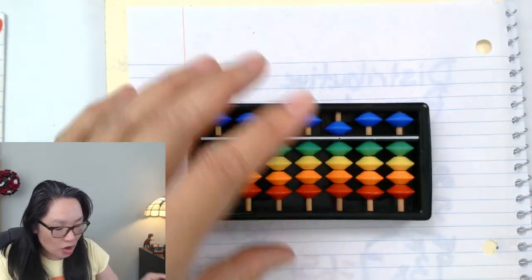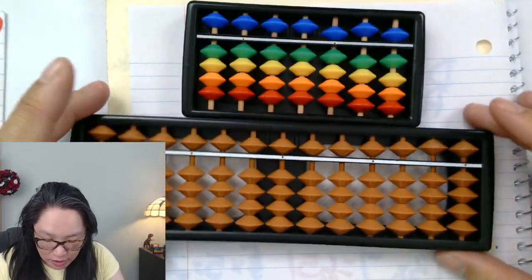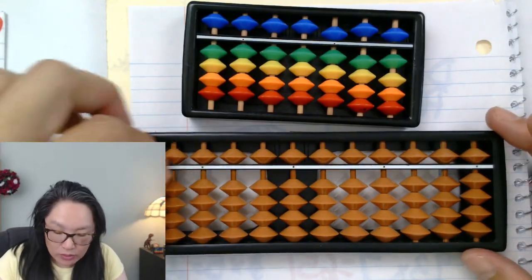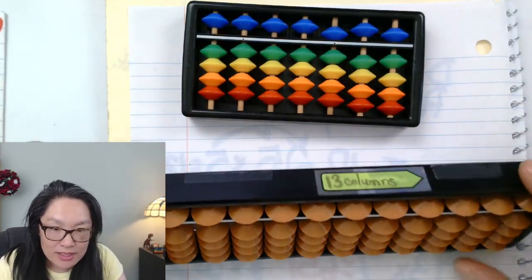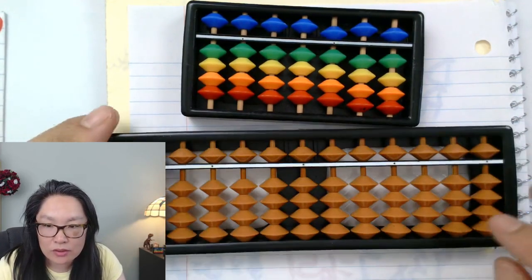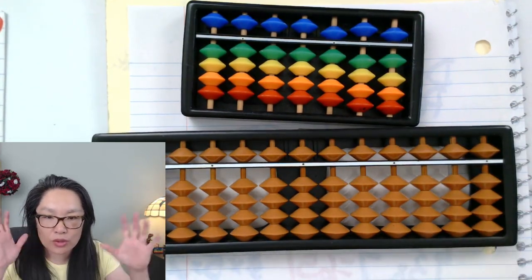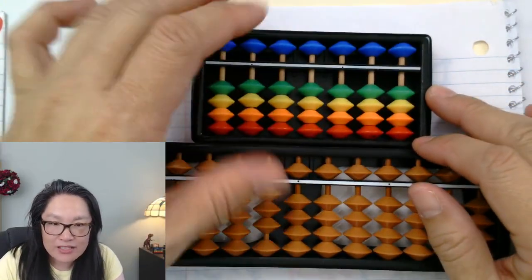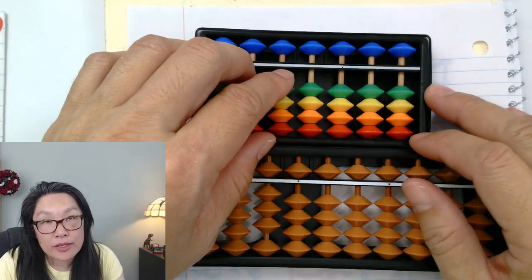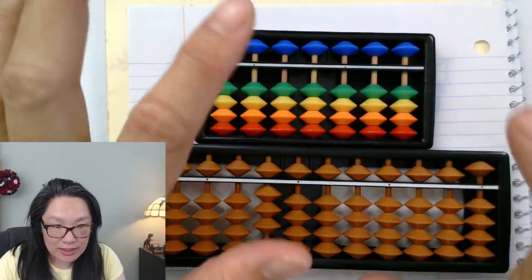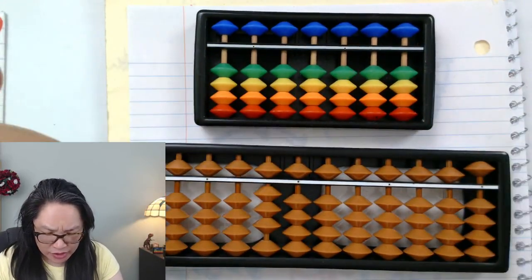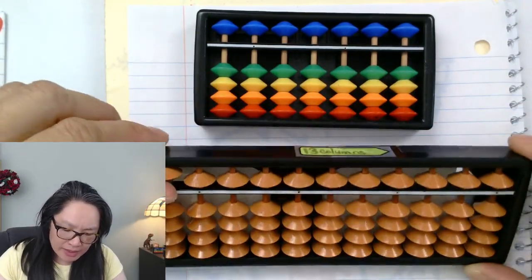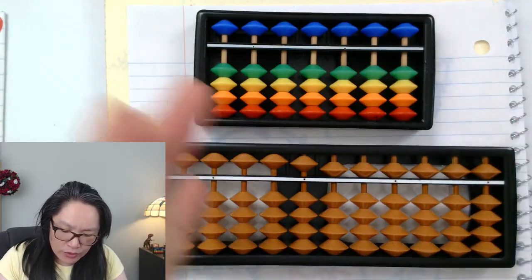If you want something larger, and I would actually recommend something larger, I would get this one from Daiso. I don't know where you're located, but it's 13 columns and it's a little bit more versatile because you can do bigger questions. I get really restricted to do division. If I do 3 or 4 digit division on this, it's a little bit restricting. I would recommend the 13 column one just because there's more space.